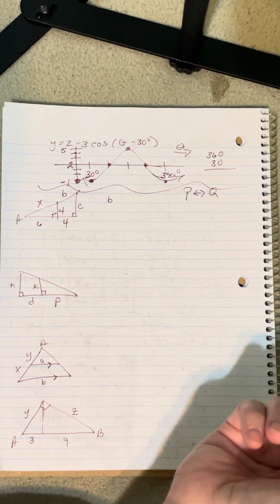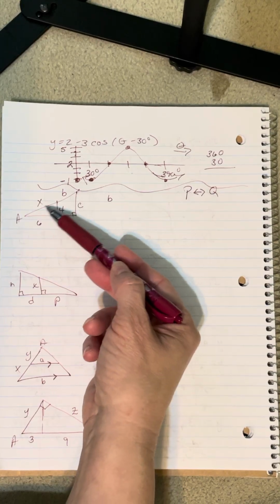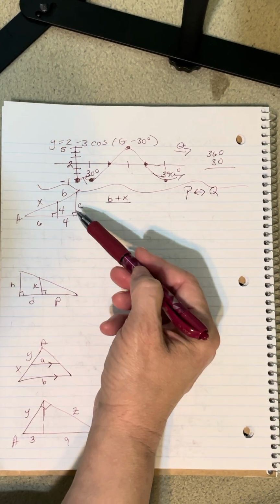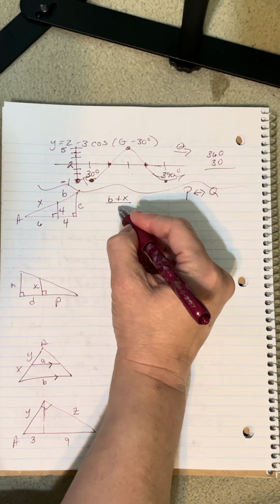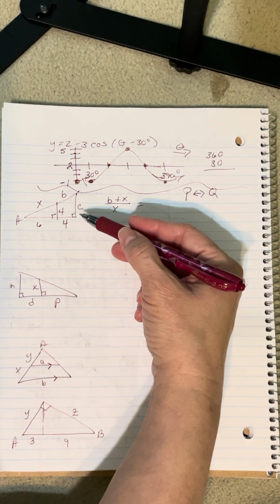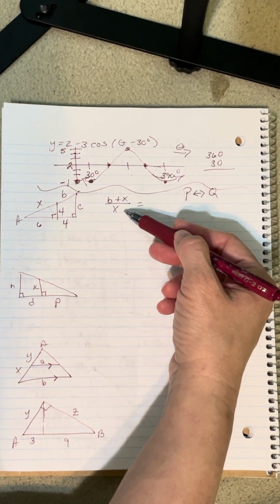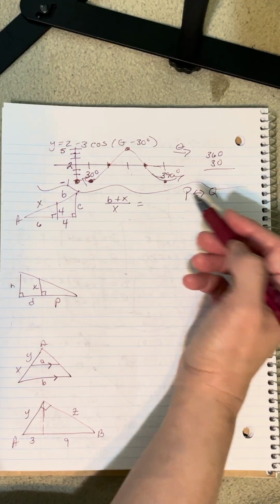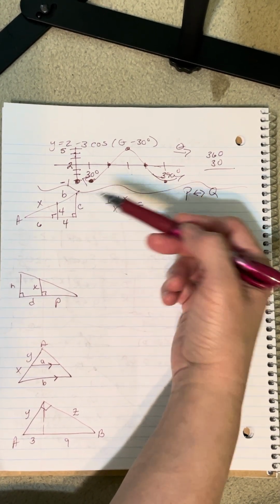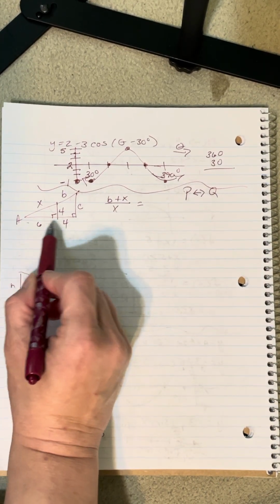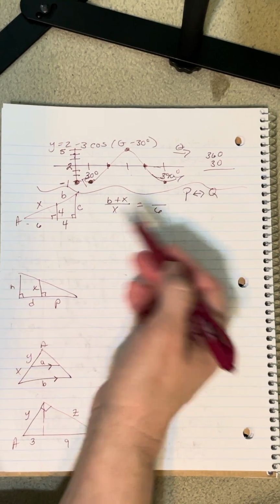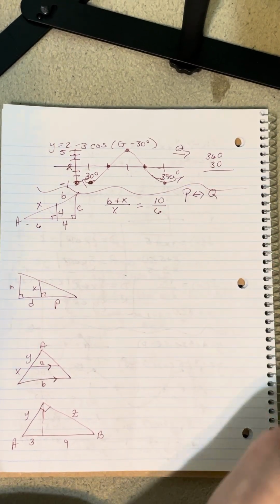However, B is not a side of a triangle. It is part of the big side, which would be B plus X. And what is the matching hypotenuse side on the little one? Just the X. Then I need to choose. I would not use the C and the 4 because that would add more letters, and I already have 2. So let's look for numbers I might use. The 4 matches with the C, which we just said was unhelpful. But from the little triangle, it is a 6, and from the large triangle, oh good, that's a 10 by adding those two together.